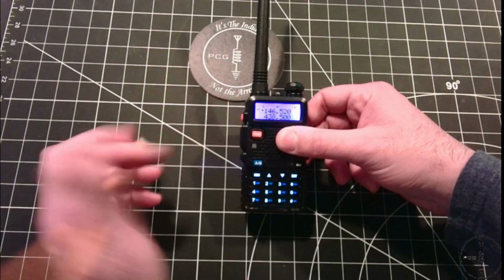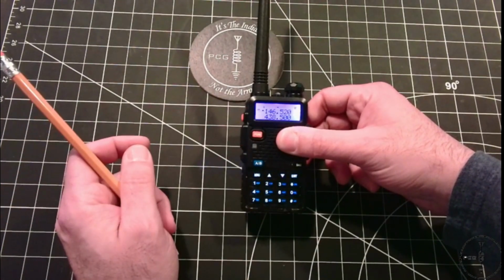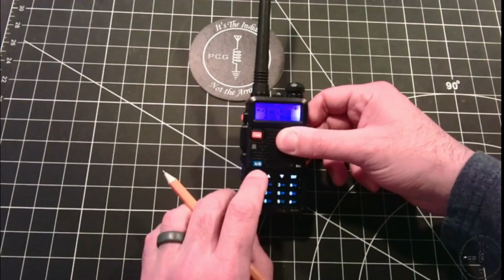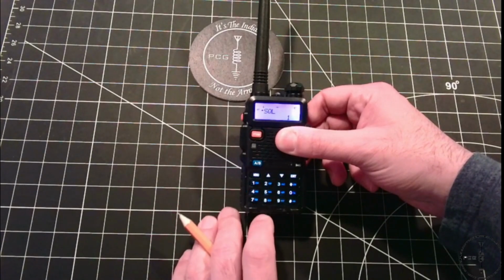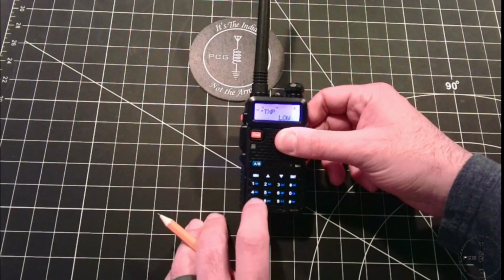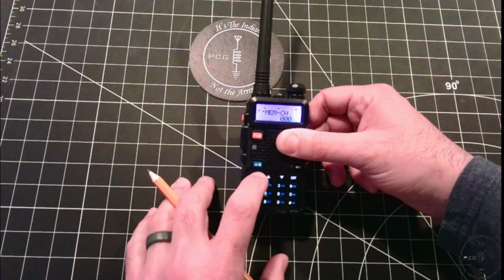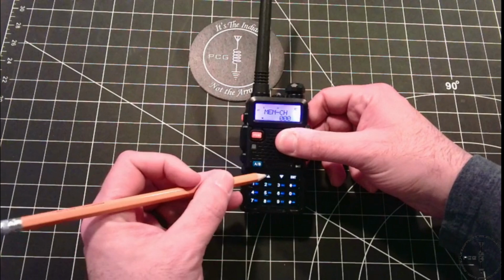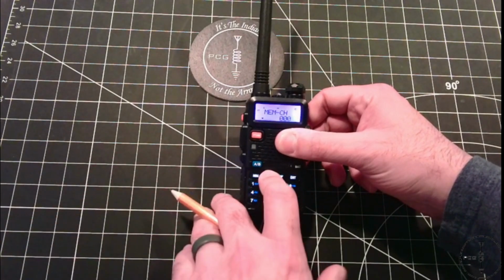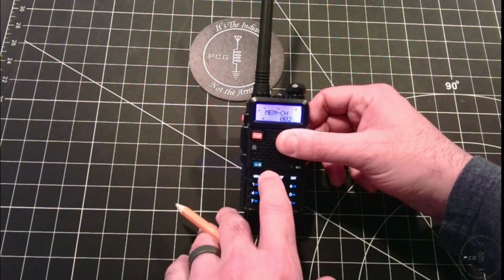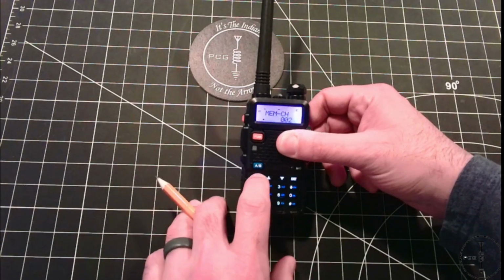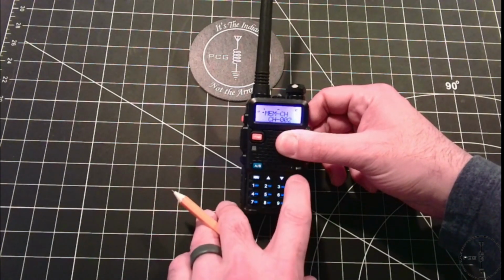Now I'll show you how to assign this frequency to a channel slot. And you do that by pressing menu, and it's menu item 27. So press 2-7 on the keypad and press menu again. And you can use the up and down keys to choose a channel. So I will go to channel slot number 2, press menu again, and we'll exit.